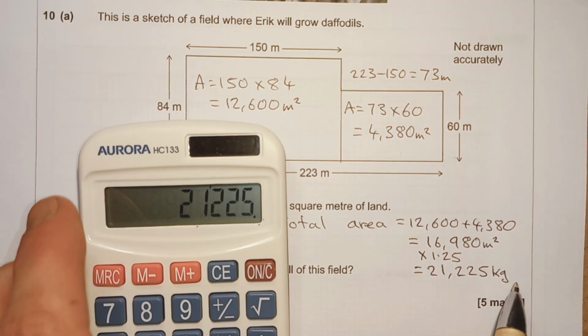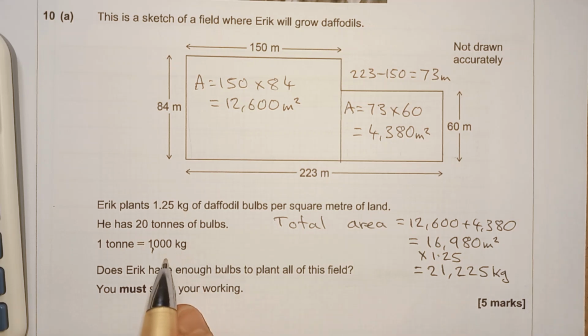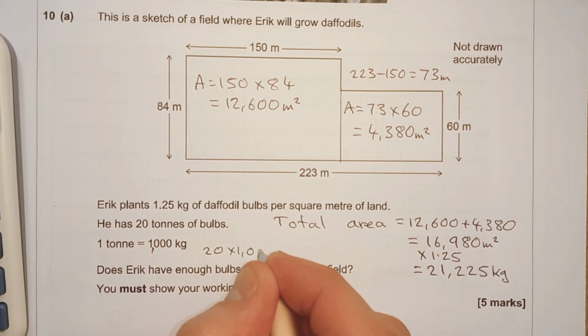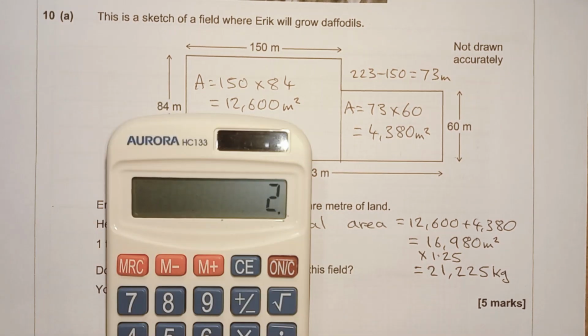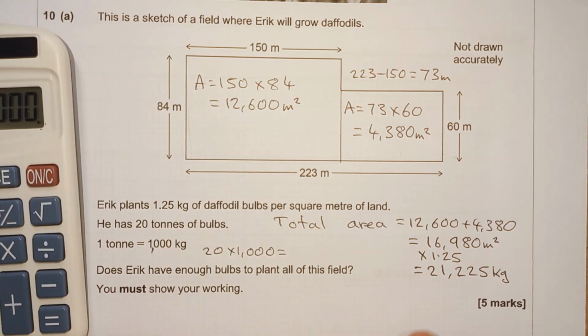Okay. Right, so he needs to plant 21,225 kilograms. He's got 20 tons of bulbs. If 1 ton is 1,000 kilograms, we want 20 lots of that, which is 20,000.